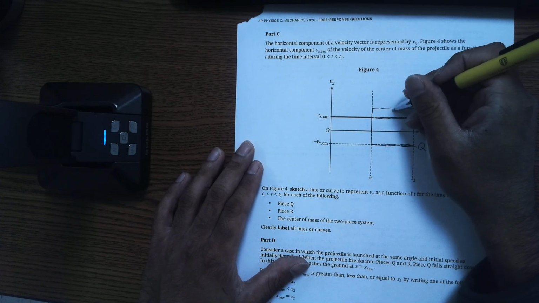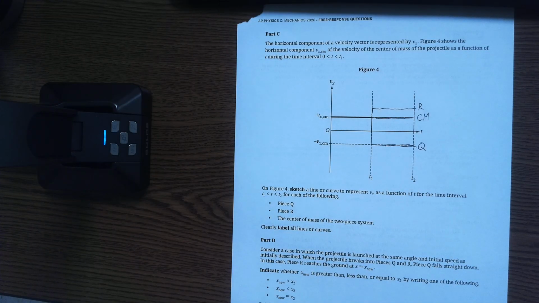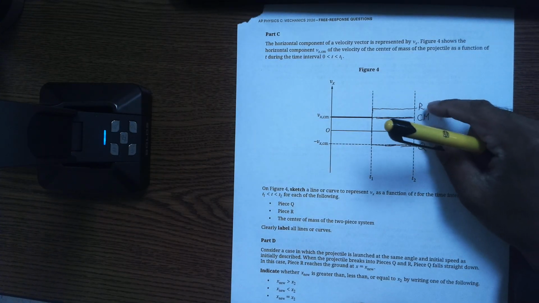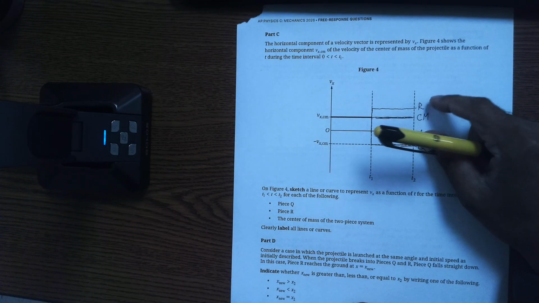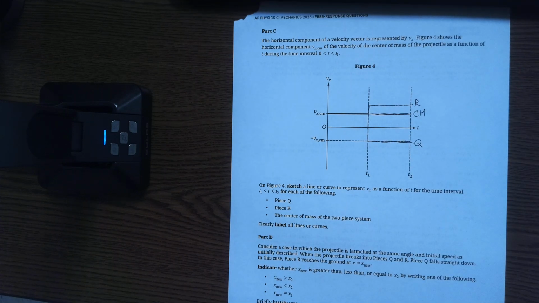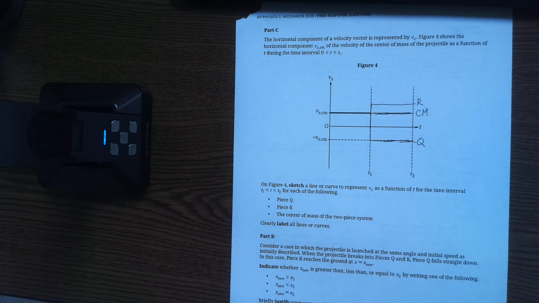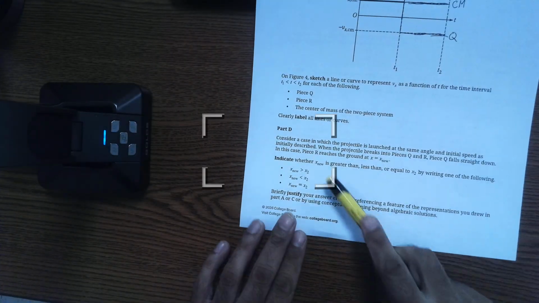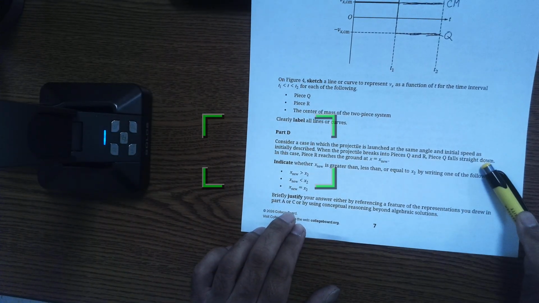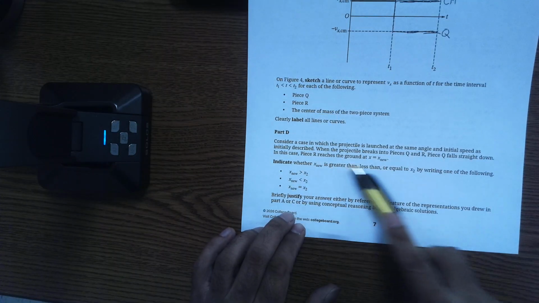Note too that R has a smaller change in velocity because they both have equal opposite changes in momentum. So if Q decreases more, R should increase less. So there we go. Consider a case in which the projectile is launched, same thing, but Q falls straight down.